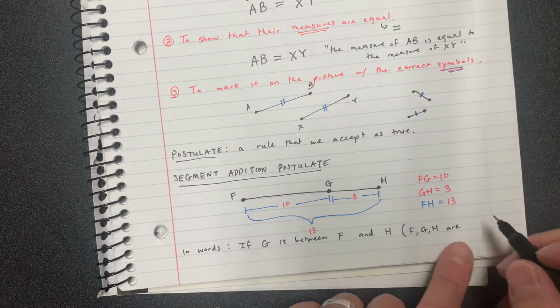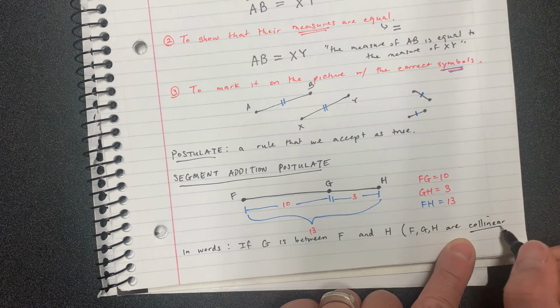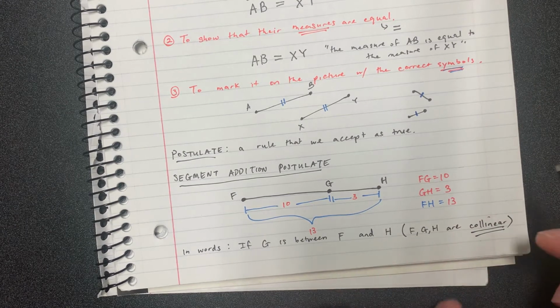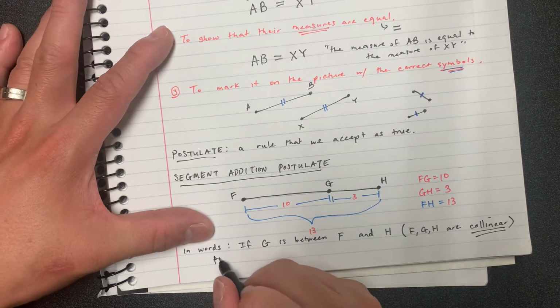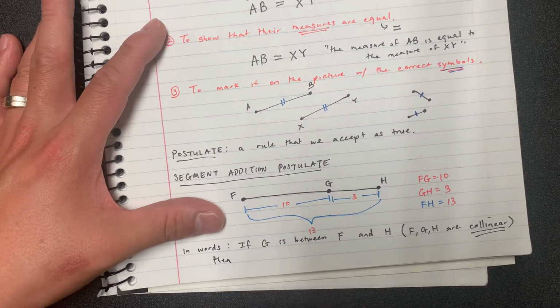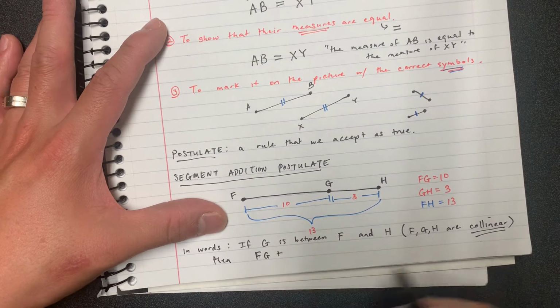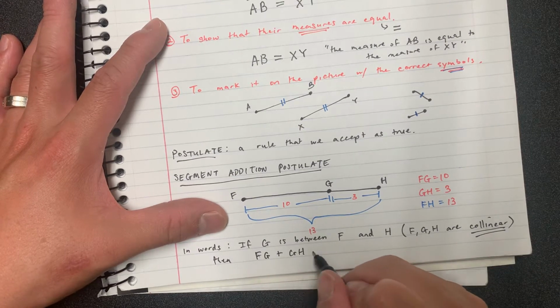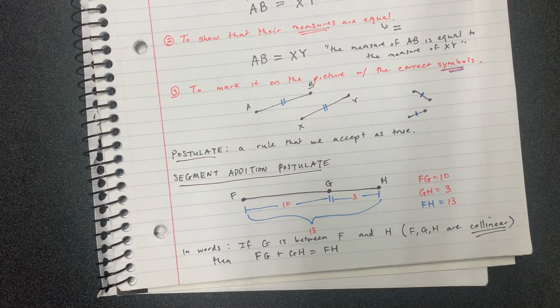Do you remember that term from the first lesson? If they form the same line, then here's the way we describe it: FG plus GH equals FH. So how do we read this?